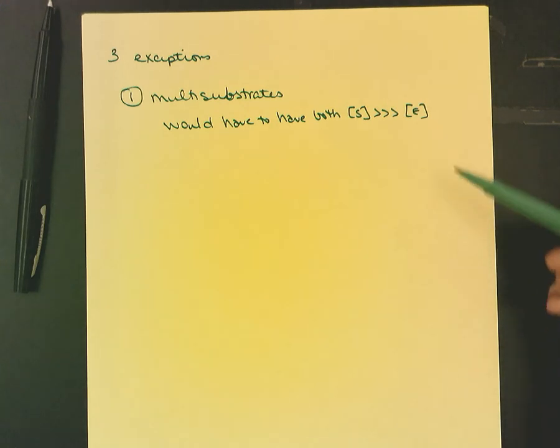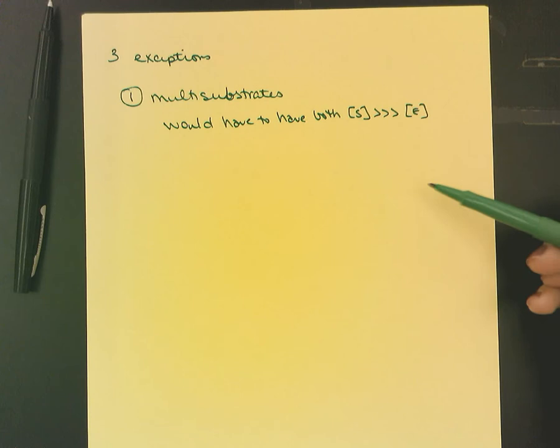Again, an exception doesn't mean the Michaelis-Menten equation is no longer usable. It just means you have to make some adaptations to make it still usable. So you'd have to make sure that both substrates are now in excess. To continue on.